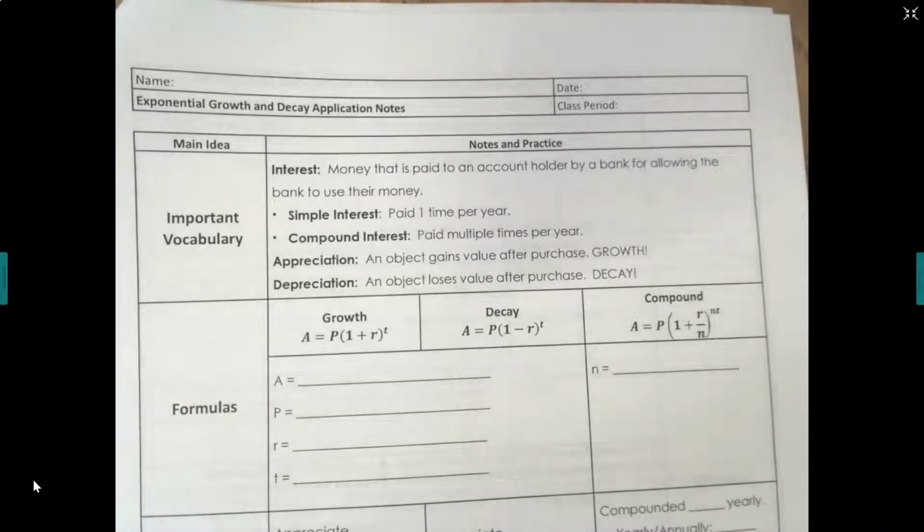Welcome to this video on growth and decay application problems. By the end of this video, you should be able to apply properties of exponential growth and decay to solve application problems. So let's take a look at our problems here. There's some vocabulary you have to know before we can start with this.